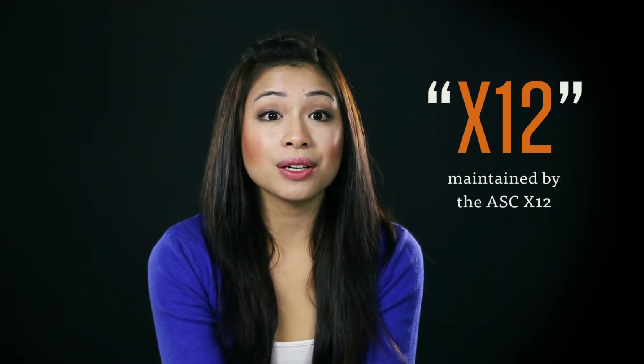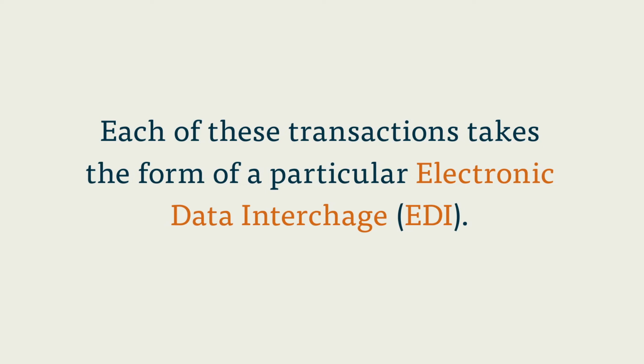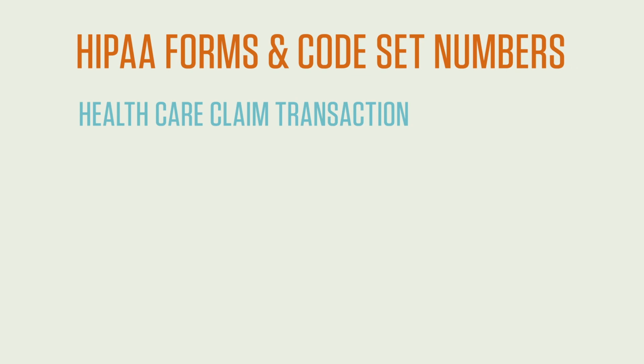Let's look at these code set numbers and the type of transactions they'll correspond to now. You'll see that each code set number is preceded by an X12. This is to remind you that the code set is monitored and maintained by the ASC X12. Each of these transactions takes the form of a particular electronic data interchange, EDI. HIPAA forms and their code set numbers.